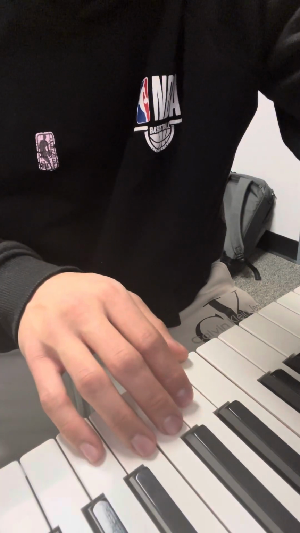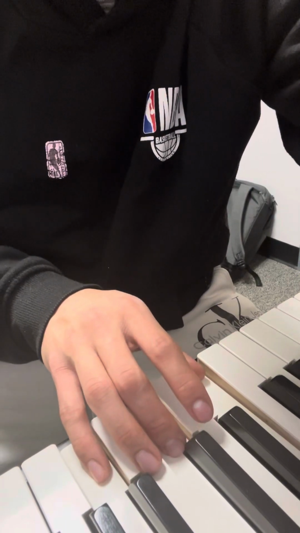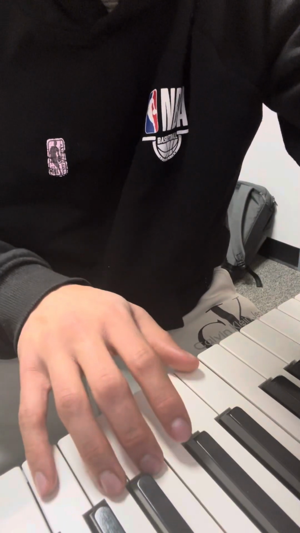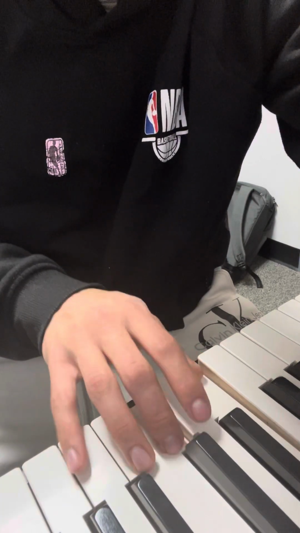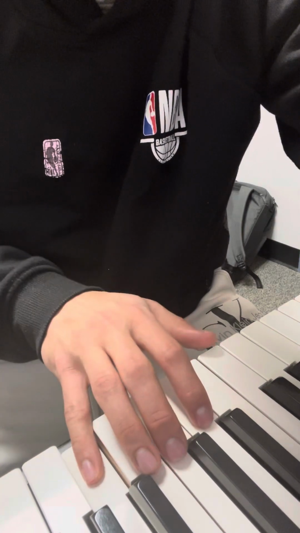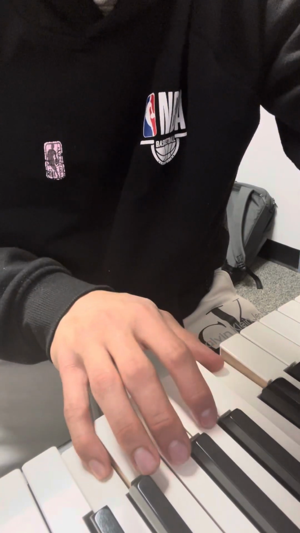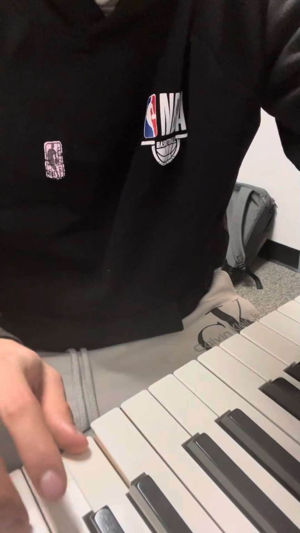So again, the reason why that works is because we're still sticking with the same letters. It's still F, A, C. It's still C, E, G. And it's still G, B, D. Same thing.